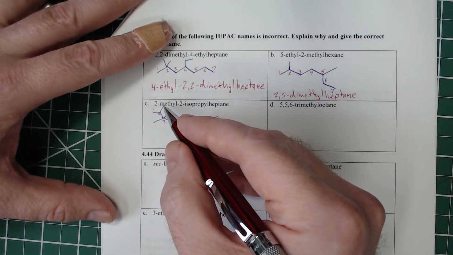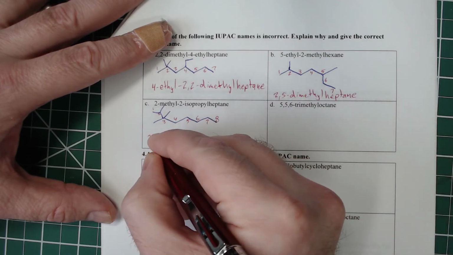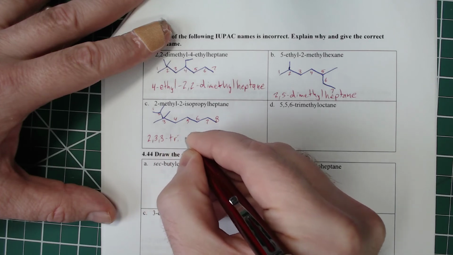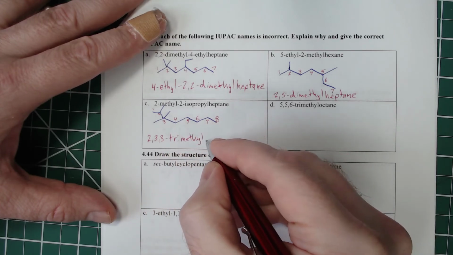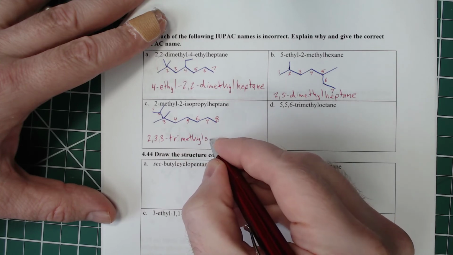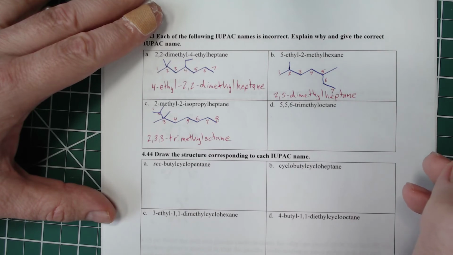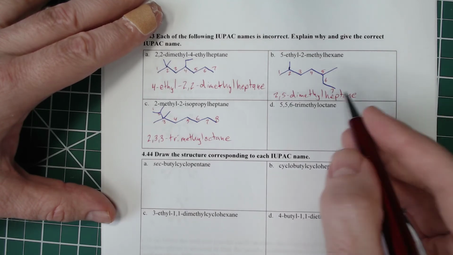So we've got trimethyl would be 2, 3, 3 trimethyl. So 2, 3, 3 trimethyl, and 8 carbons would be octane. So 2,3,3 trimethyl octane. All right, and now let's look at this one.